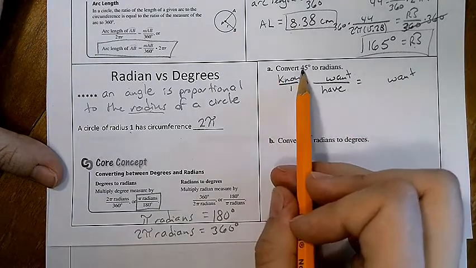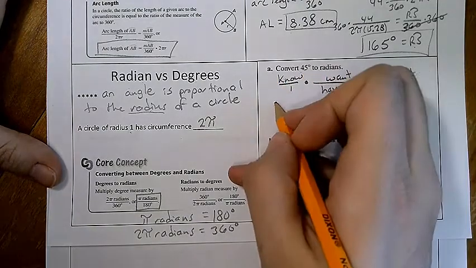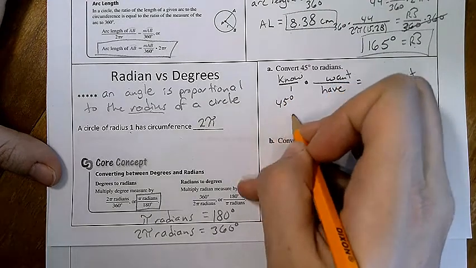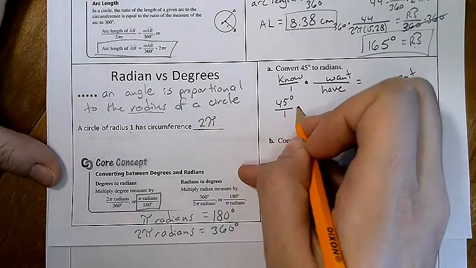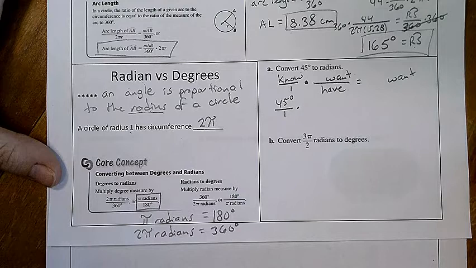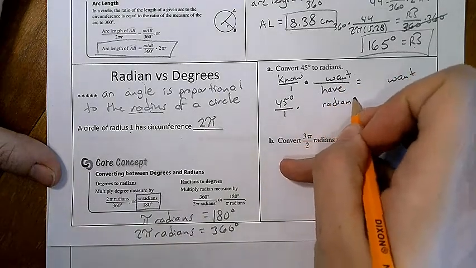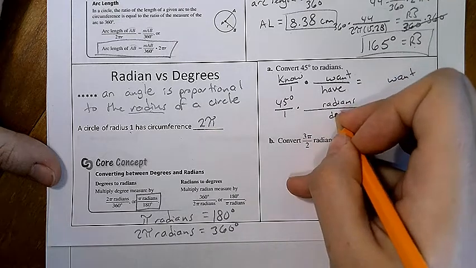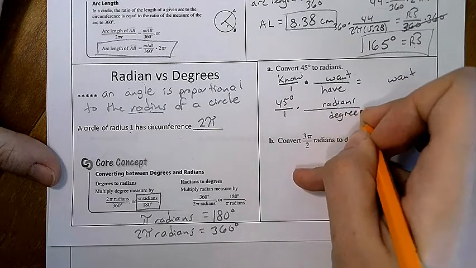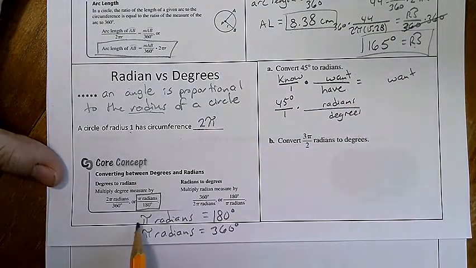We want to convert 45 degrees to radians. So we know 45 degrees. I'm going to put it over 1. I need to multiply by what we want, which is radians, and what we have is degrees. Well, now I can look down here and say, what am I going to do?